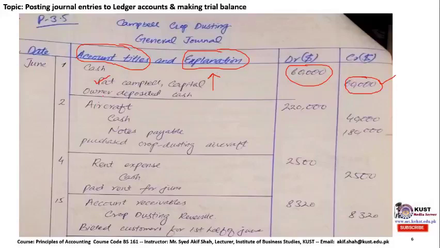So what's there? We have written owner deposited cash. I have omitted certain things so that I can make you understand with the passage of time while explaining my entries in the journal.